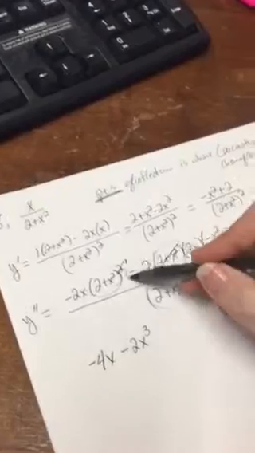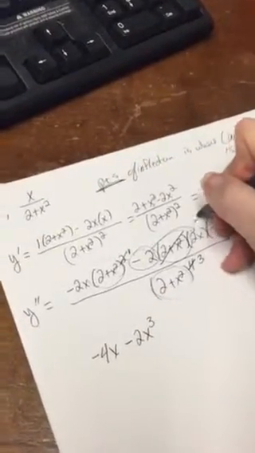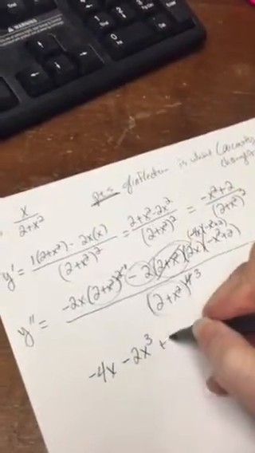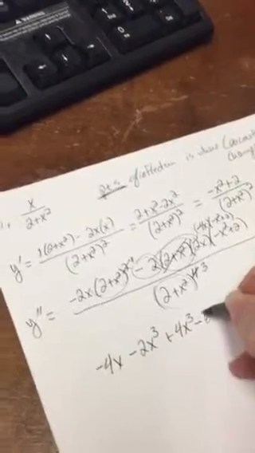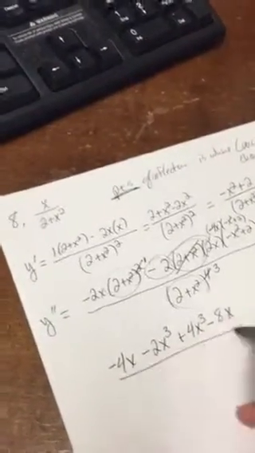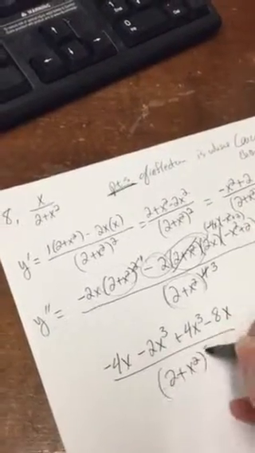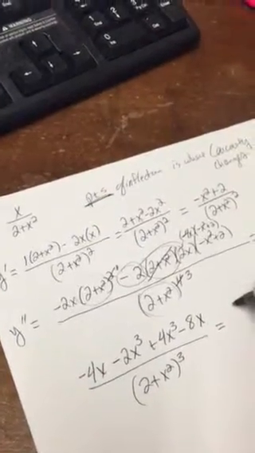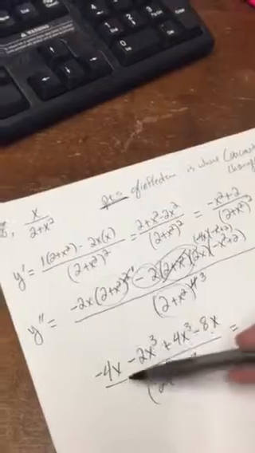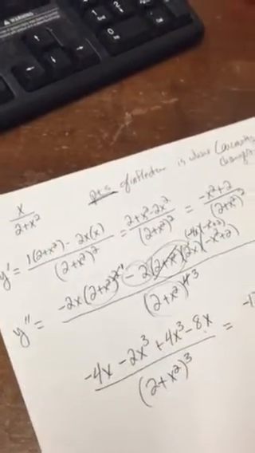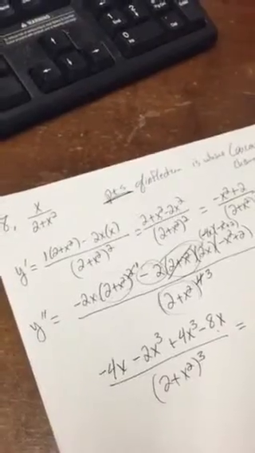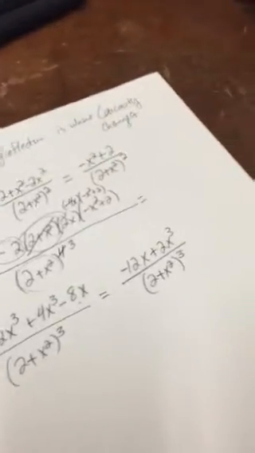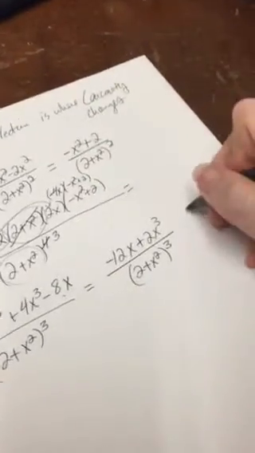Now over here, it's easier if I take this and go on and multiply it. So I have minus 4x. So I'll have plus 4x cubed and minus 8x. Minus 4x, minus 8x, minus 12x, plus 2x cubed. This is my second derivative. In order to make a sign chart, I set the top equal to 0.